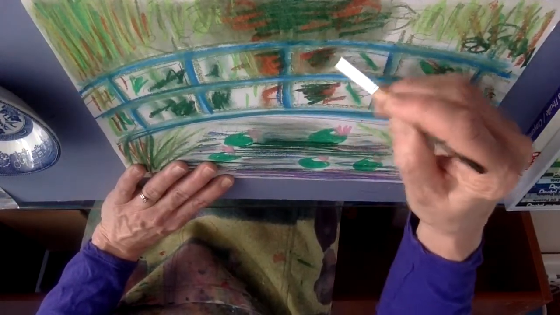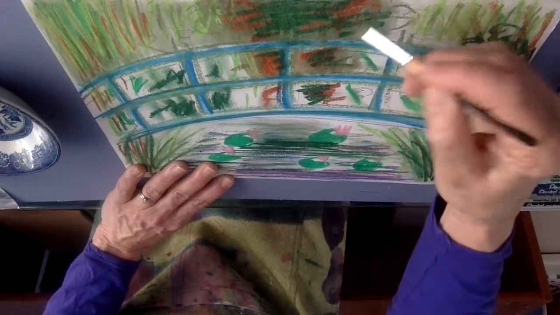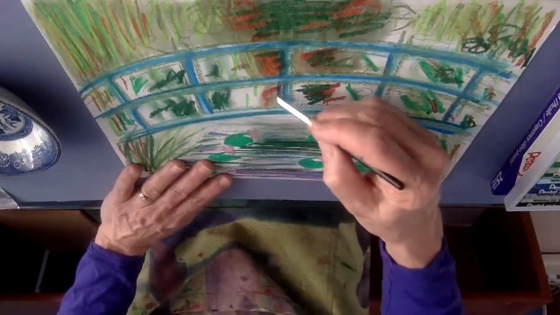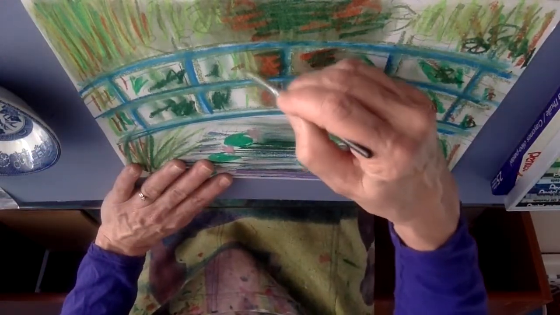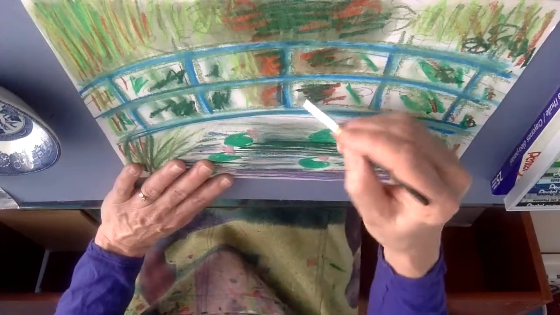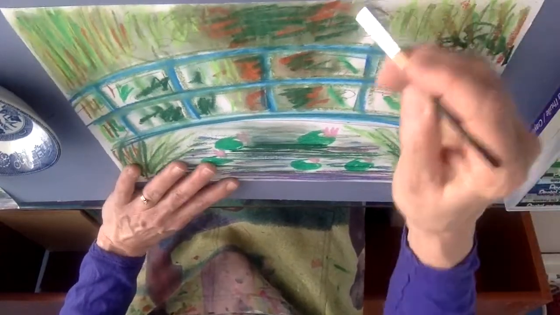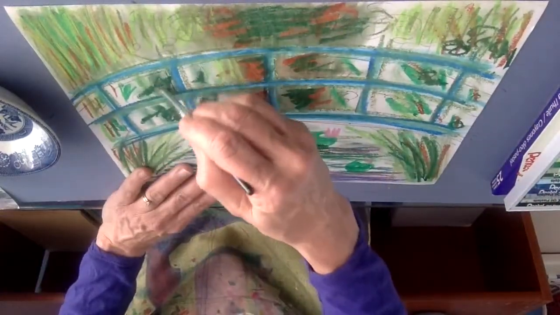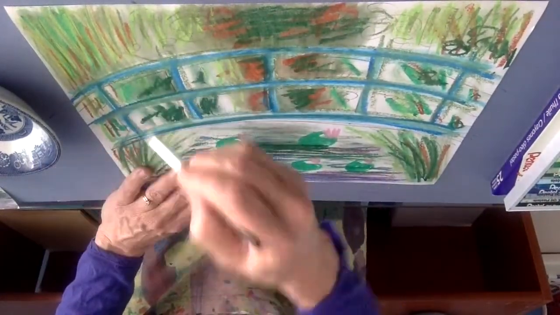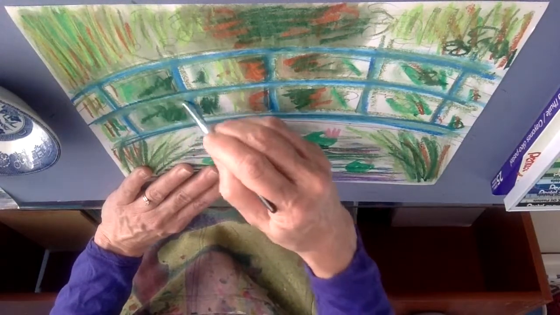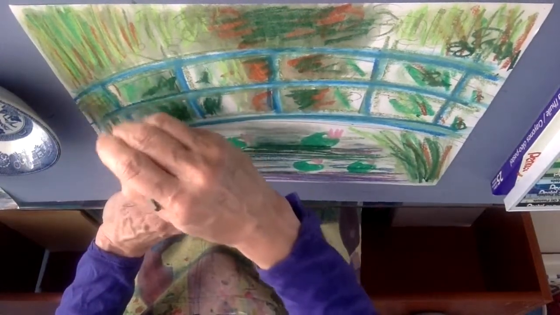Now, this is messy, so make sure that you're at the kitchen table or a kitchen counter. If you're doing it at your desk or the dining room table, definitely always for your art projects, make sure that you put something down first so that it doesn't ruin the table or the counter.